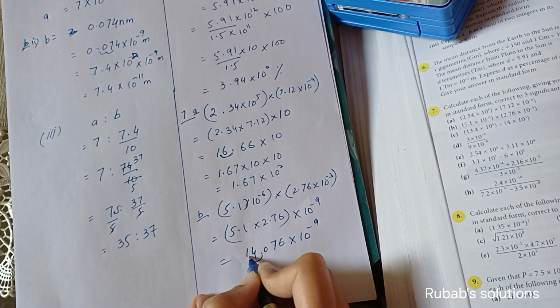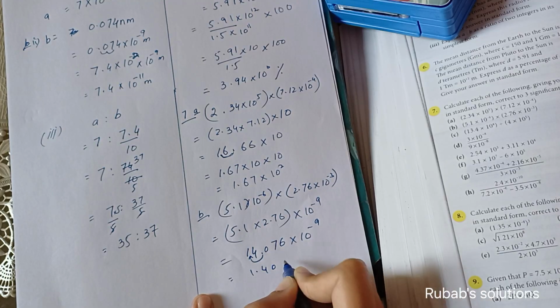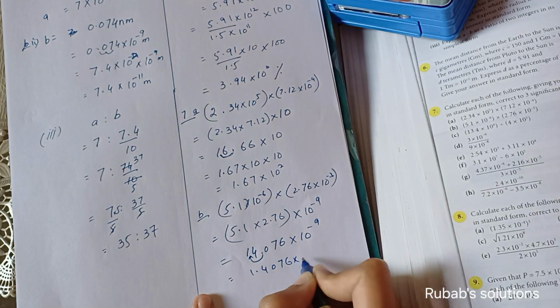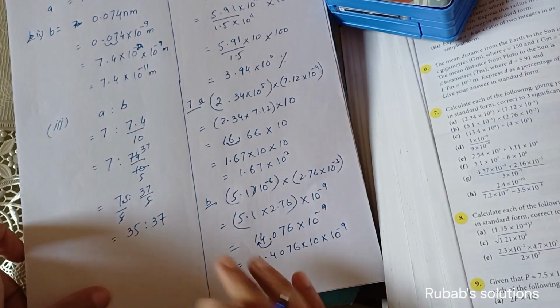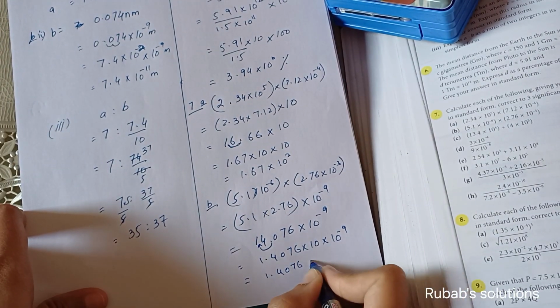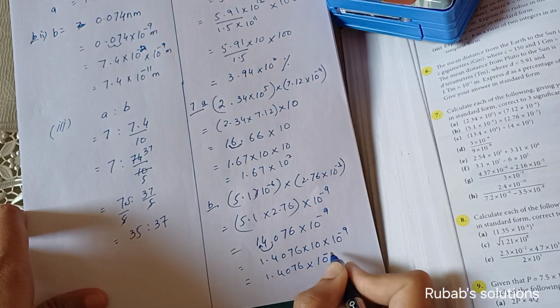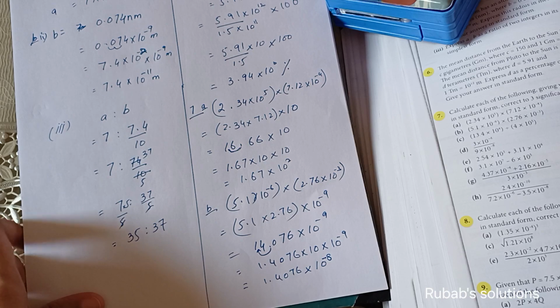This 0 moves over here like this one, so it is 1.4076 multiplied by 10 and multiplied by 10 power minus 9. So this will become 1.4076 multiplied by 10 power minus 8, because this is 1 and minus 9. Clear? Moving toward part C.